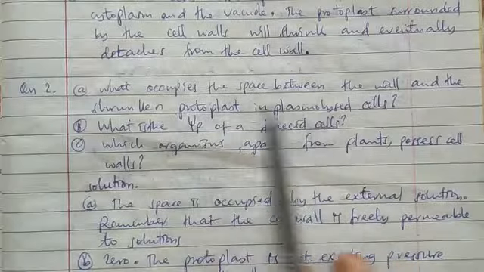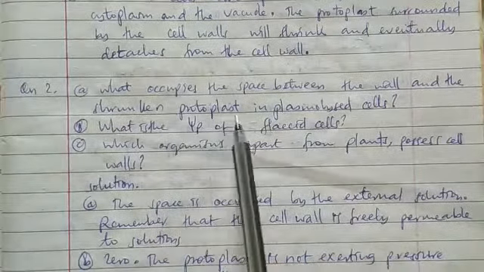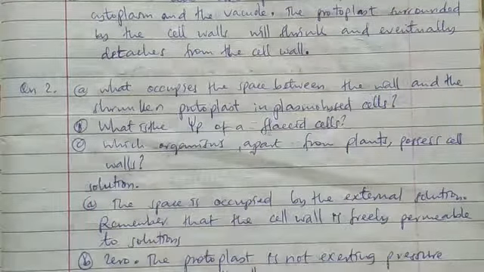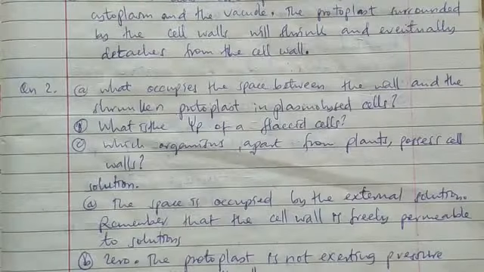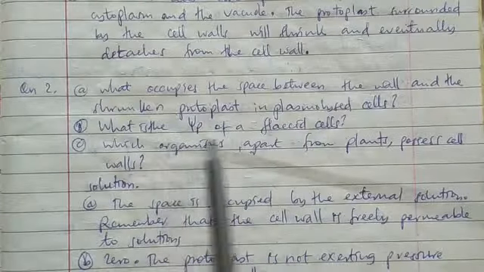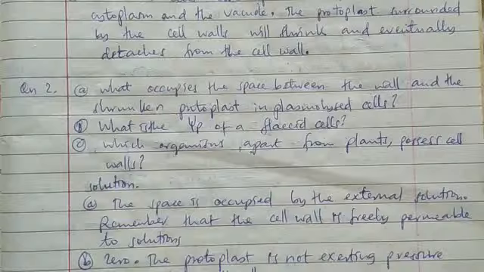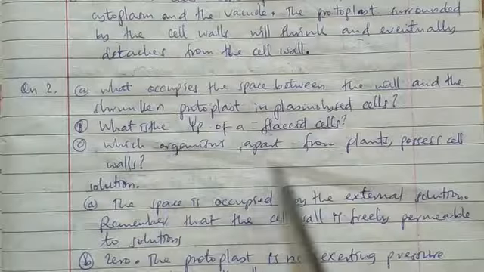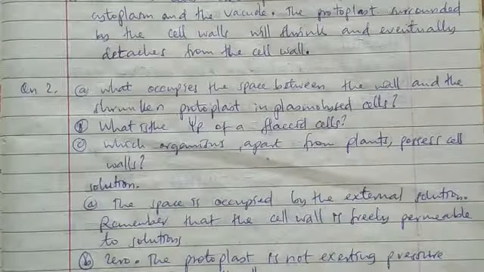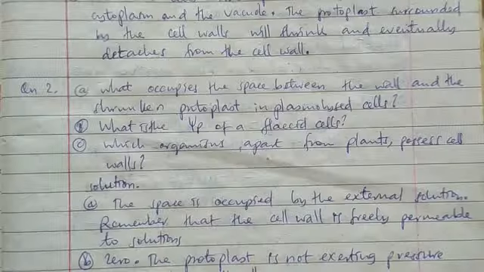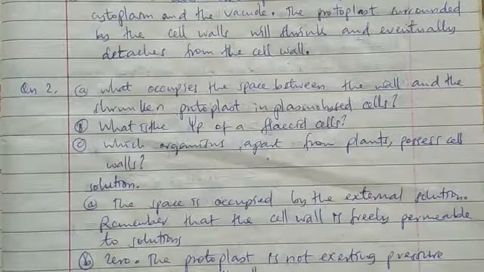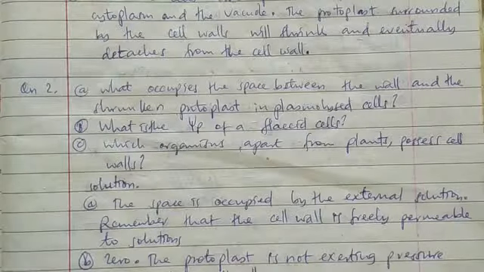Question A: what occupies the space between the wall and the shrunken protoplast in the plasmolyzed cell? What occupies it? And then the second question: what is the pressure potential of the flaccid cell? And question C: which organisms apart from plants possess cell walls? These are just easier, and they are coming from the biological science book, but sometimes you can meet questions like these which have very easy answers, but you don't know the answers because you never went through them.